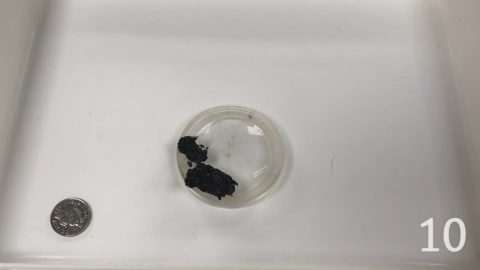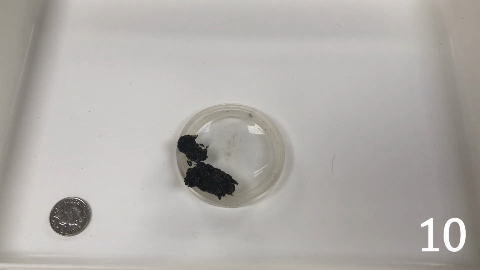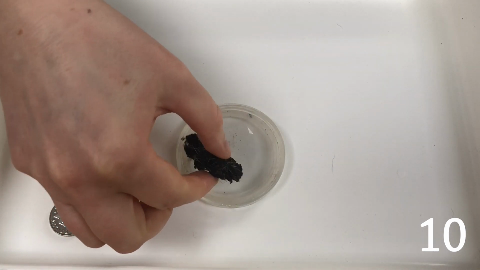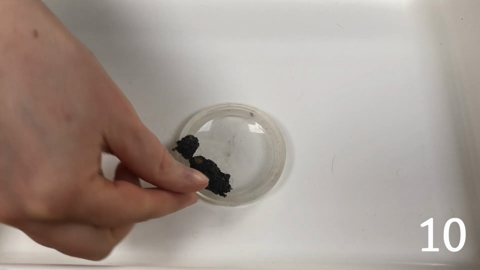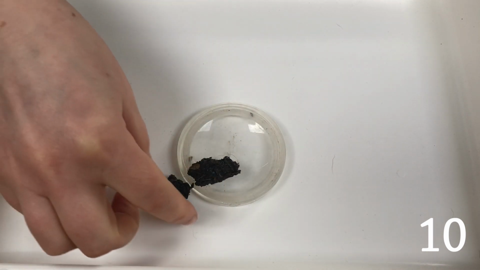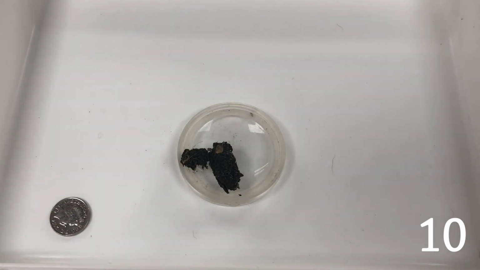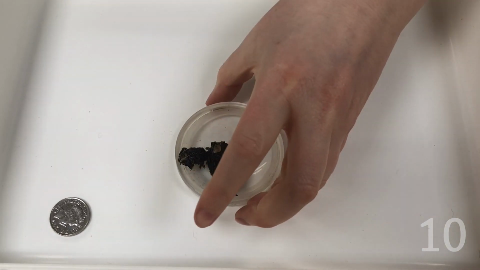So dropping number 10, another one that isn't set in resin. It's not particularly easy to see on this dropping, but it has got a twisting to its shape, but it has broken apart as well. You can see that this particular dropping has got a hair content, but it's also got a shiny appearance as well. Quite dark in colour and quite delicate, so it's breaking apart quite easily.